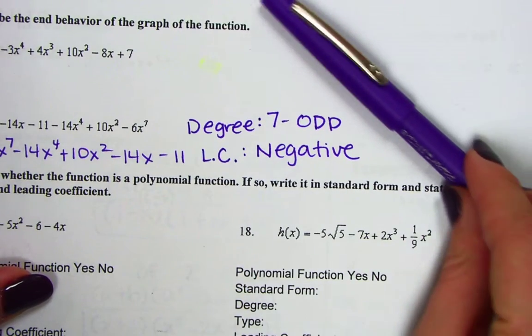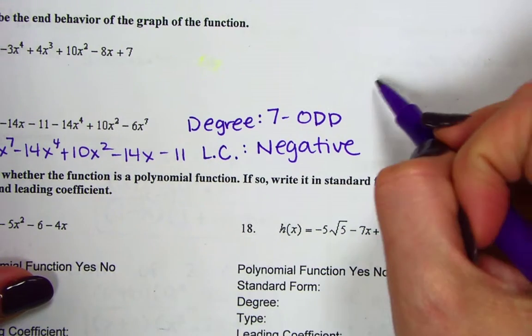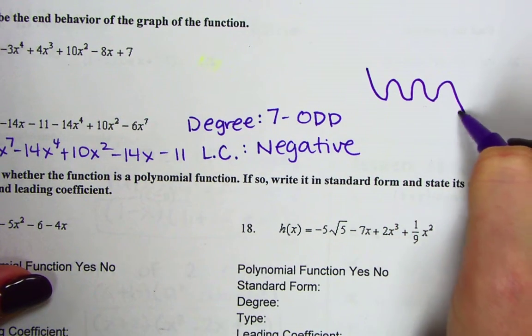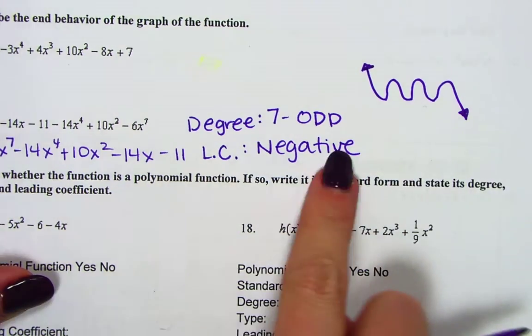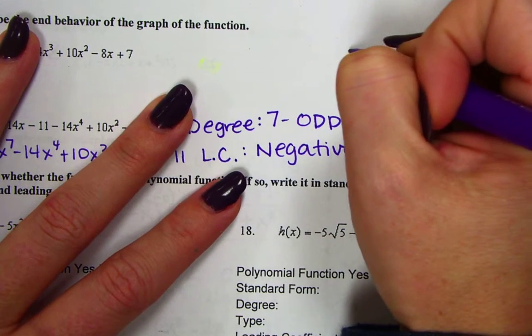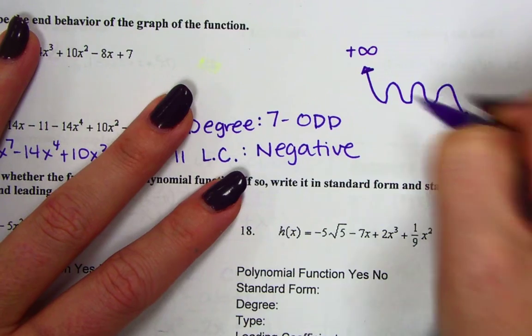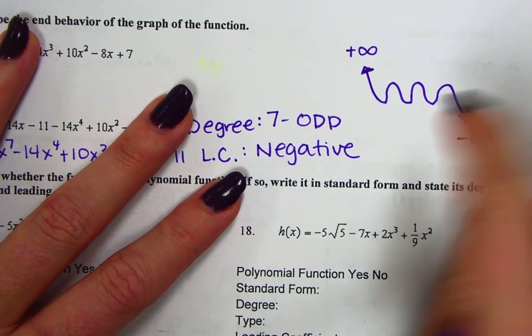Remember, negative means that the ends are going to end up going this way, okay? It's going to look like this. So it's going to go 1, 2, 3, 4, 5, 6, 7, okay, is what it would look like. But what you need to know is, on the left-hand side, it's going to positive infinity, right? Because it's going up. Okay, on the right-hand side, it's going to negative infinity because it's going down.